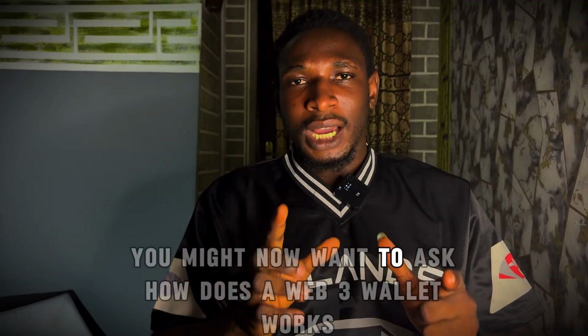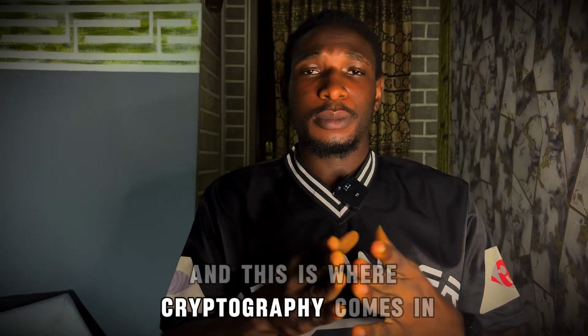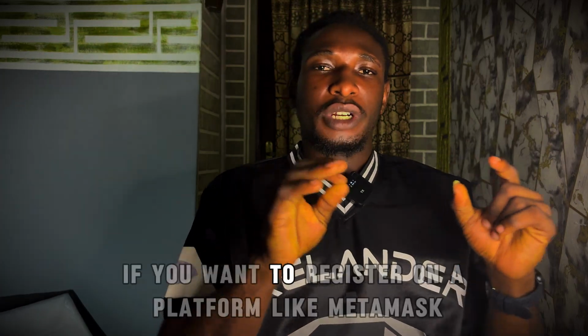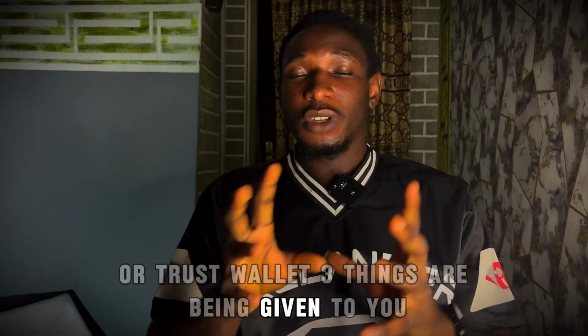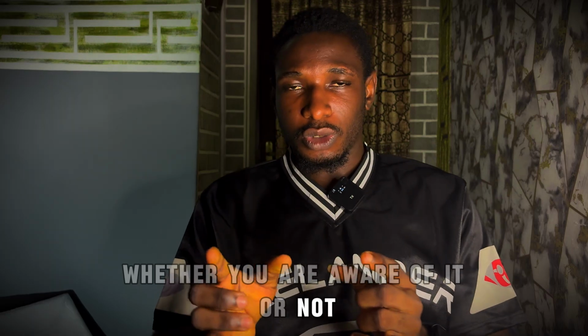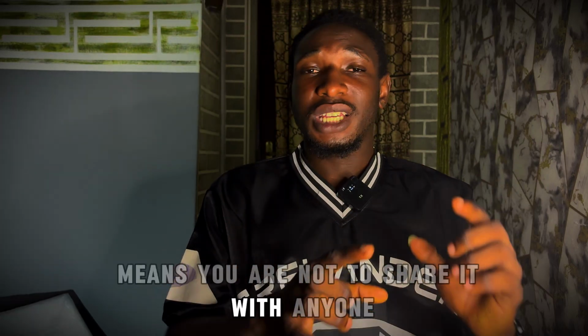You might now want to ask, how does a Web3 wallet work? And this is where cryptography comes in. Now, if you want to register on a platform like MetaMask or Trust Wallet, 3 things are being given to you, whether you are aware of it or not. The first one, private key. And by the word private, it means you are not to share it with anyone.